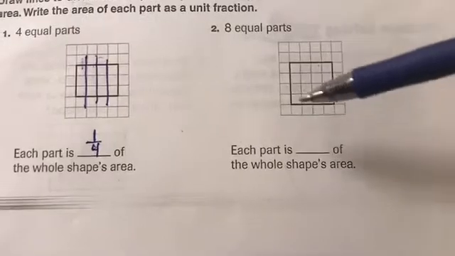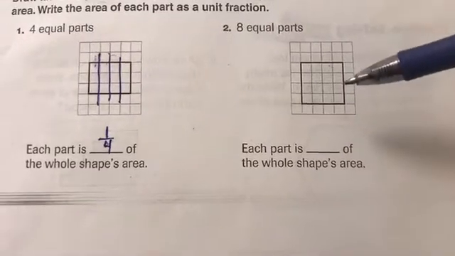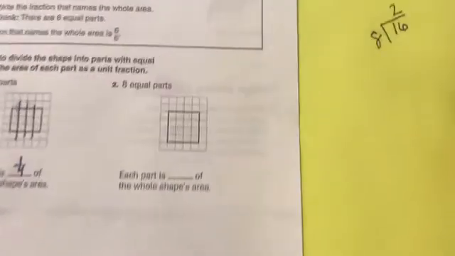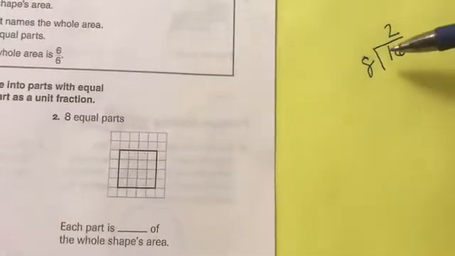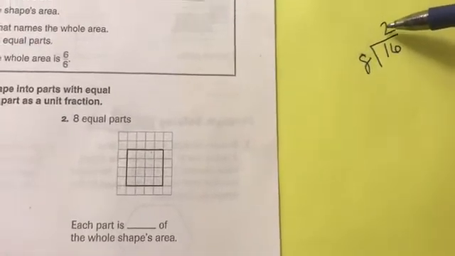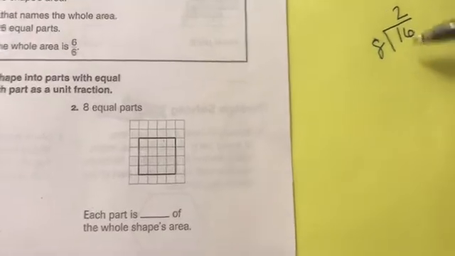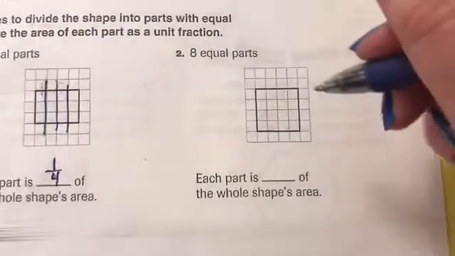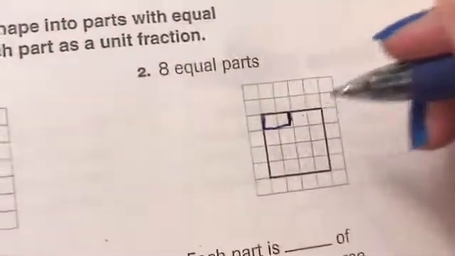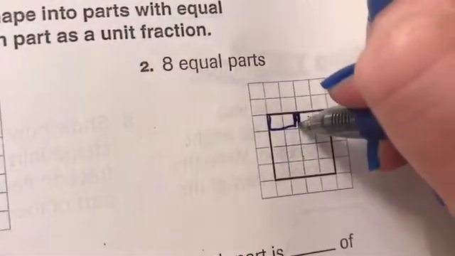So I have 16 squares inside this bigger square, and I'm going to divide it into 8 parts. I can take 16, divide it by 8, and I get 2. So I need to make it so 2 squares are grouped together. That means I want to have these 2 squares together, and I want to have these 2 squares together.